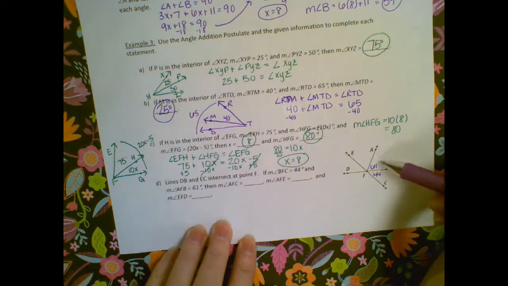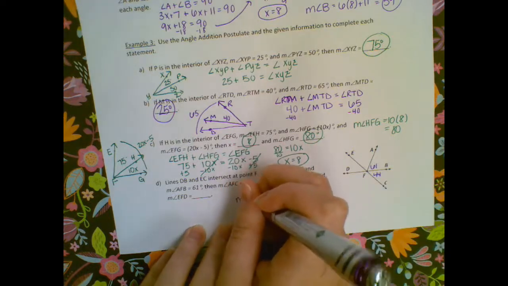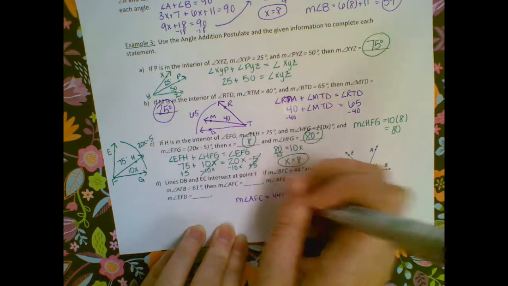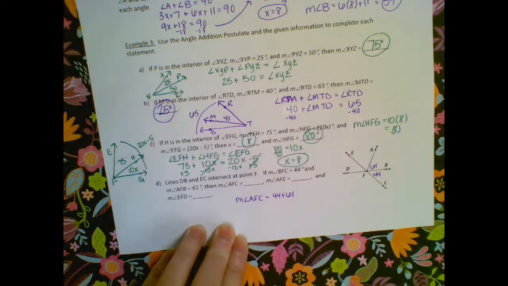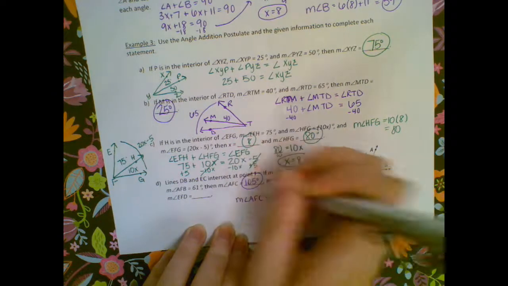Well, it looks like I would just have to add those two angles together. So for measure AFC, I'm just going to take my 44 plus that 61. If you add that together, you get 105 degrees.